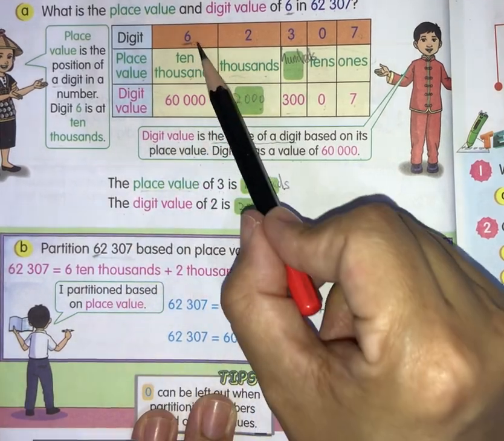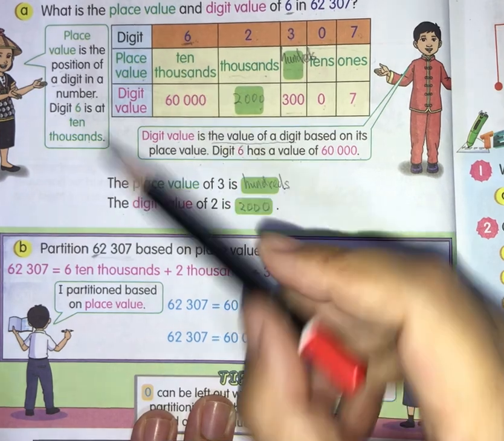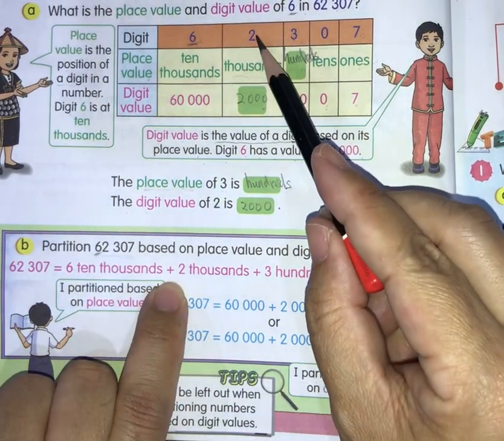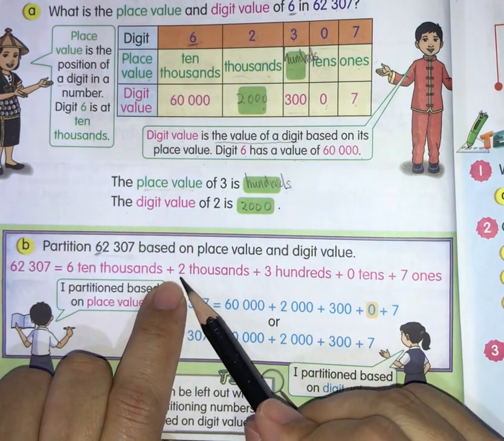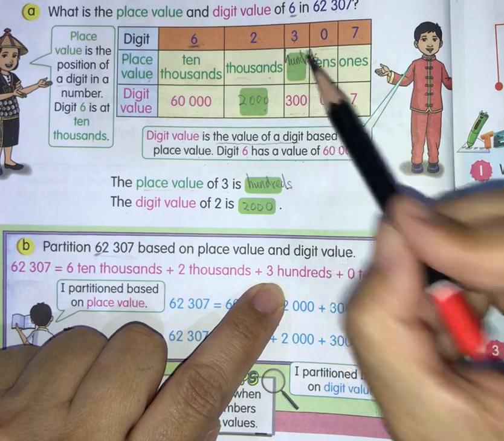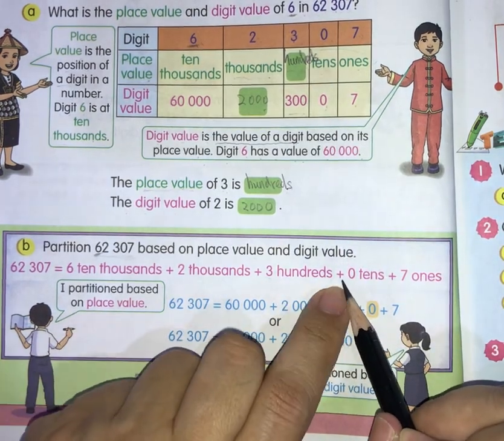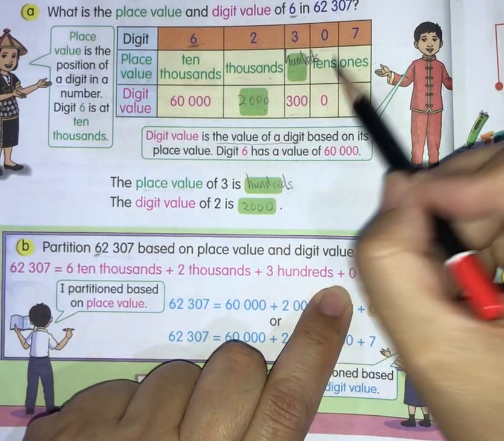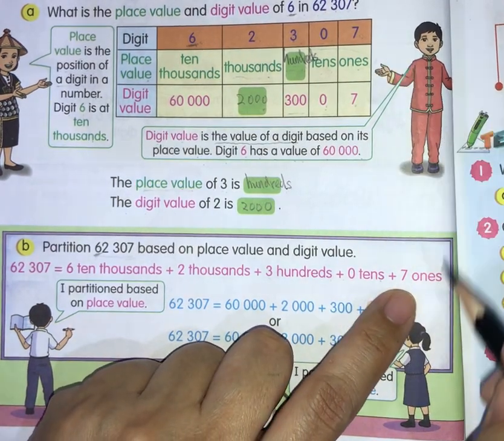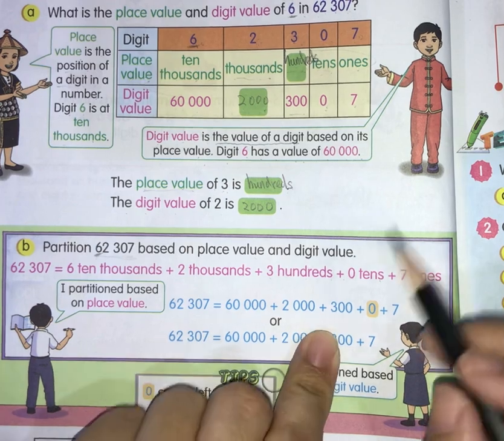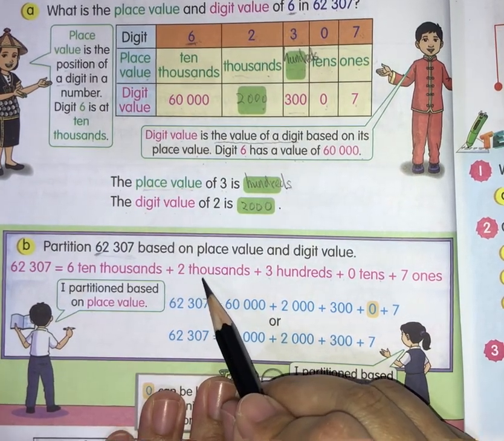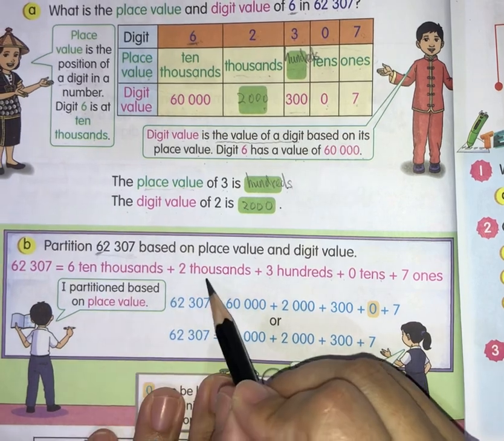So you can write down 6 10,000s, followed by 2 thousands, plus 3 hundreds, plus 0 tens, plus 7 ones. This is partition based on place value. You can see all the place values here.